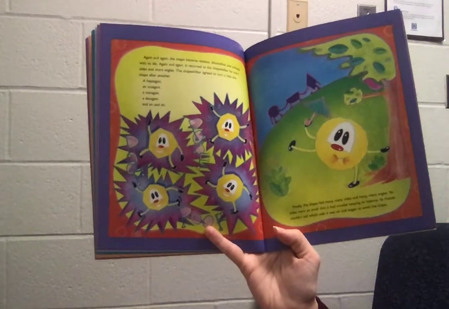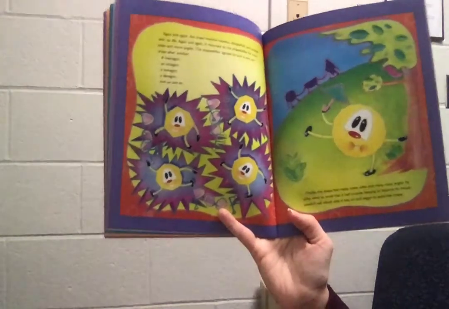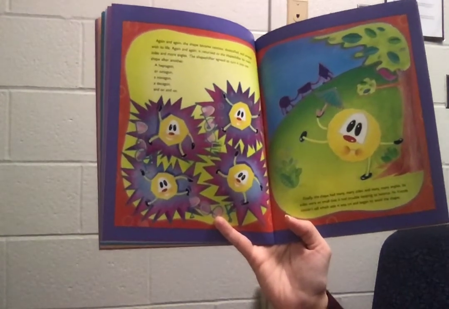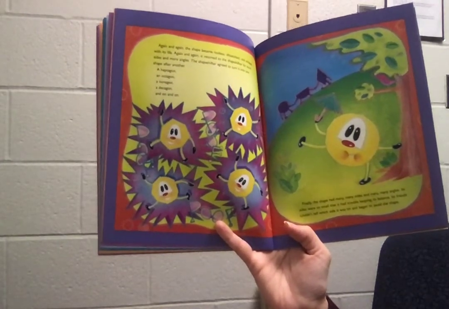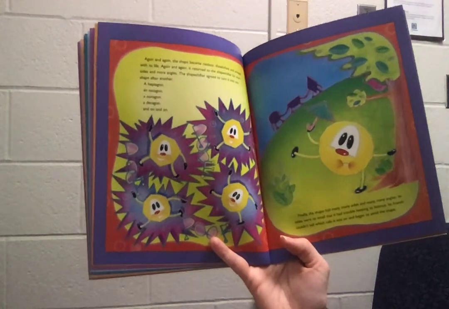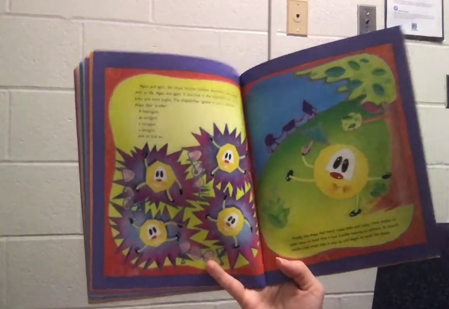Finally, the shape had many, many sides and many, many angles. Its sides were so small that it had trouble keeping its balance. Its friends couldn't tell which side it was on and began to avoid the shape.